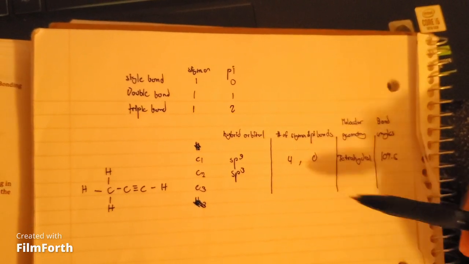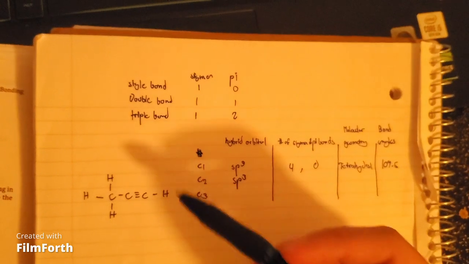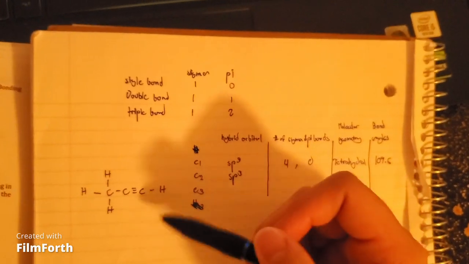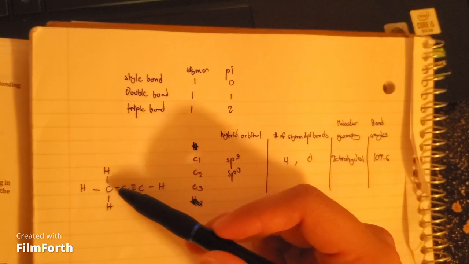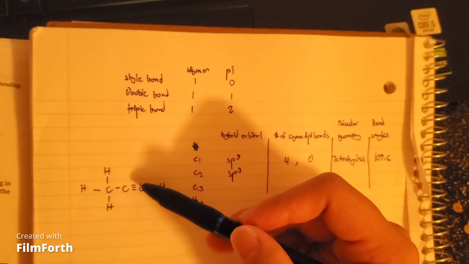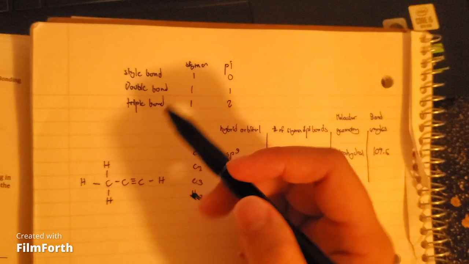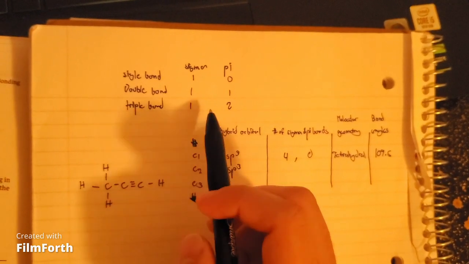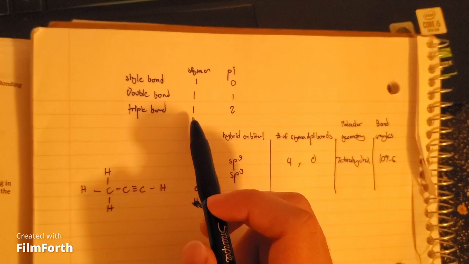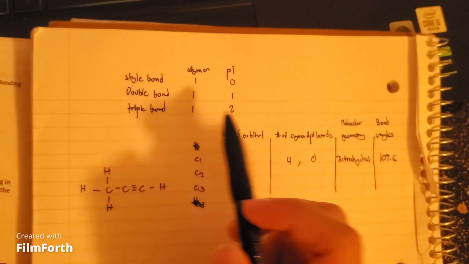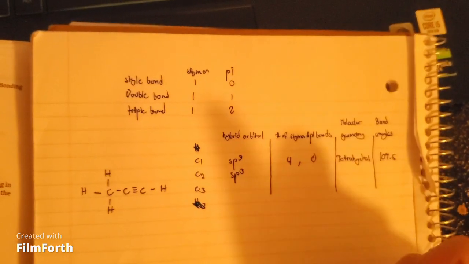Now next is the number of sigma and pi bonds. As you can notice, as I discussed earlier, this already has a triple bond and a single bond. So a triple bond means, if we look at the rules above that I wrote, one triple bond is equal to 1 sigma bond and 2 pi bonds.